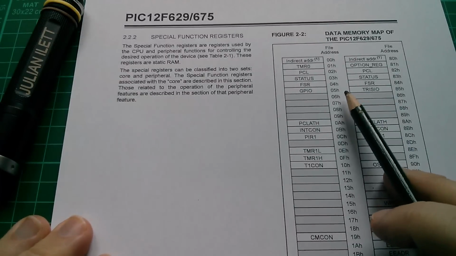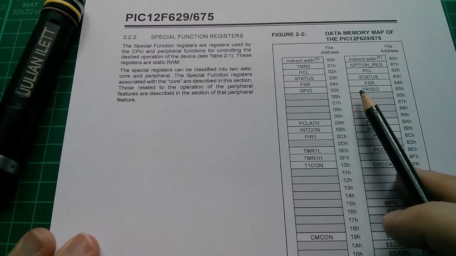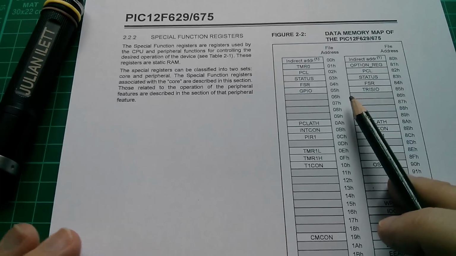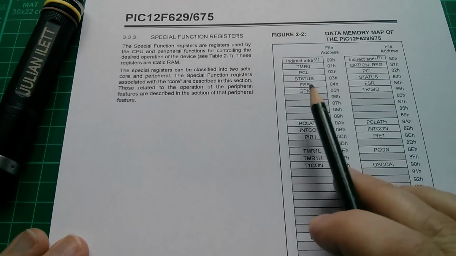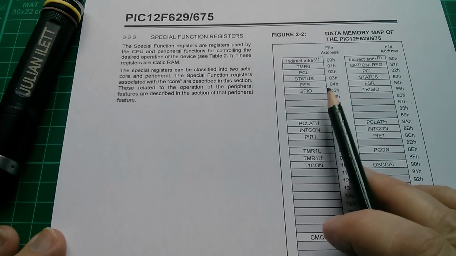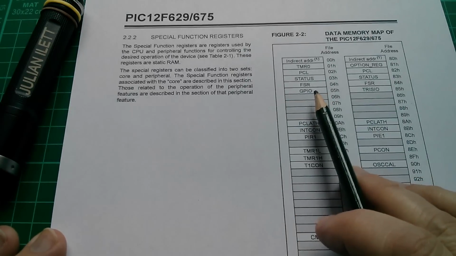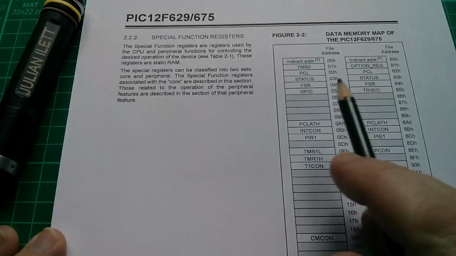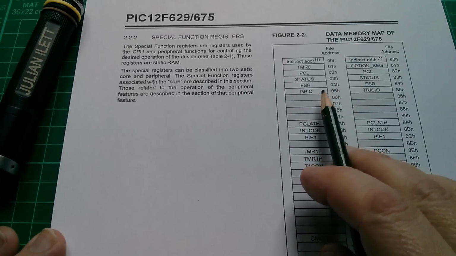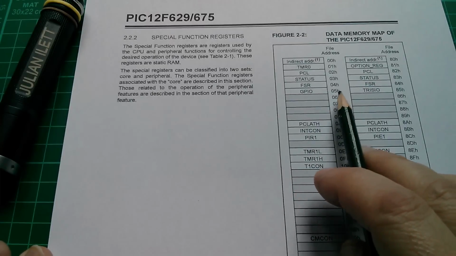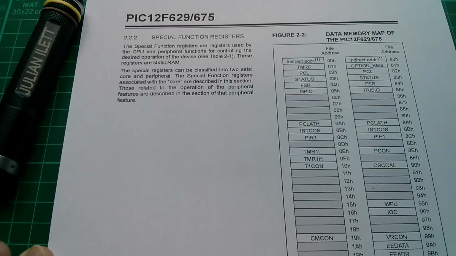And to raise and lower the voltage level, the logic level, on output pins of the microcontroller, we need to either set or reset bits in this register, the GPIO. Now for GP0, we need to set and reset bit 0, so we can think of it as this rightmost bit. The important thing is that the GPIO register is register 5.